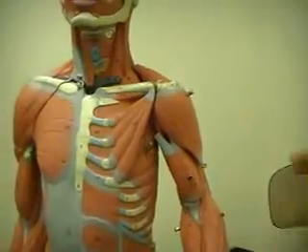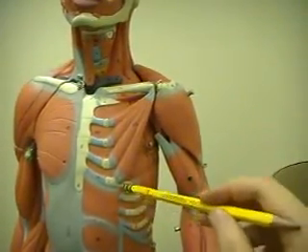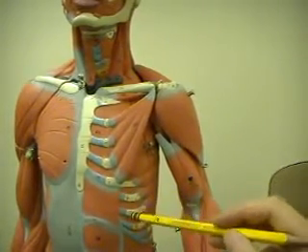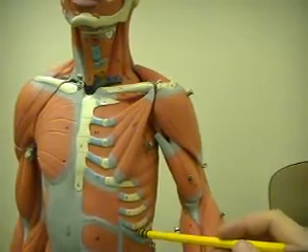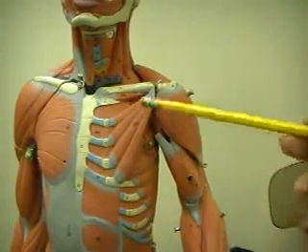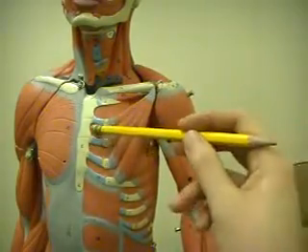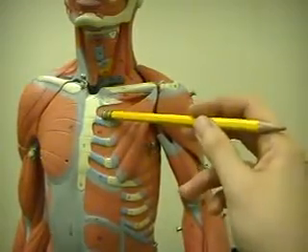And we have the external intercostals, which you can see between the inferior ribs. These are the external intercostals, and they originate from the inferior border of the superior rib. What does that mean? So these are the superior ribs, and this is actually the inferior border, and this is a superior border, right?